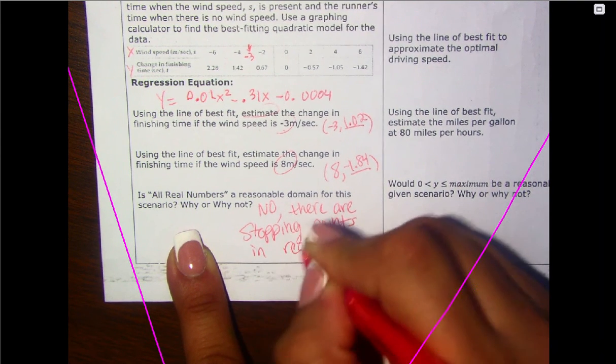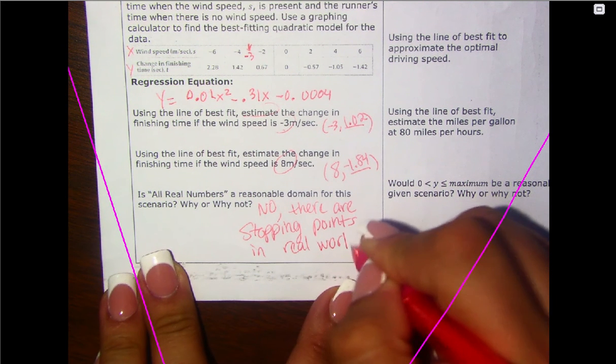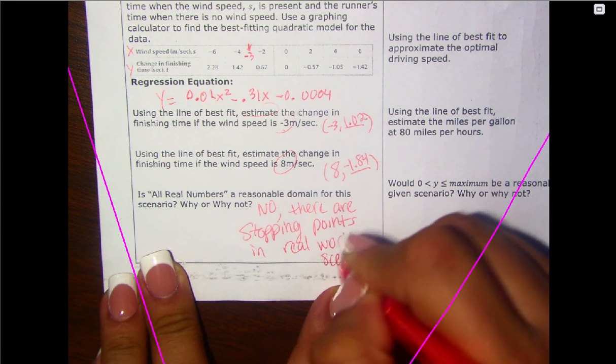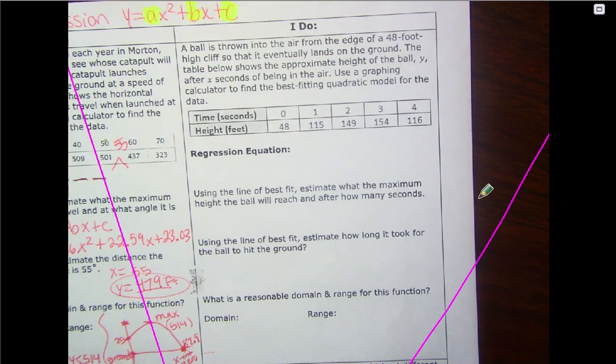Okay, I'm going to just let you guys try the other two examples. And this only gets easier with practice. Okay, so if you have any questions, rewind the video, pause it, or let me know in class.